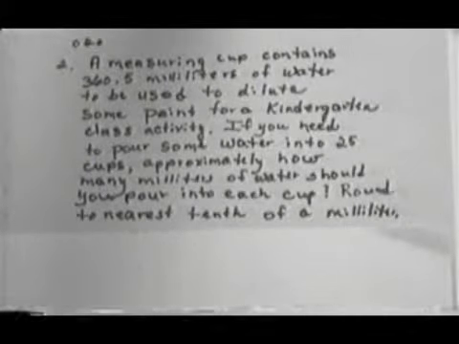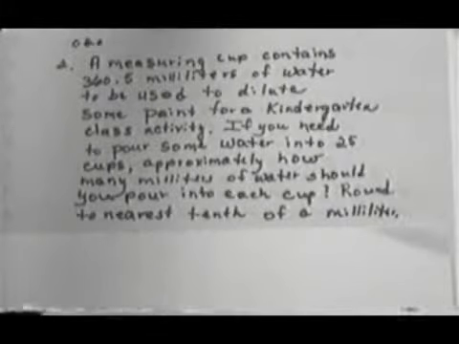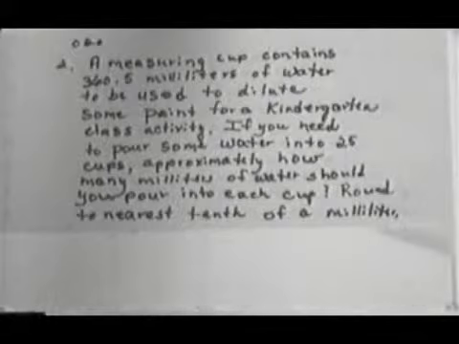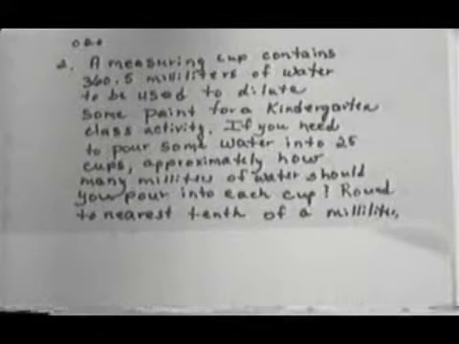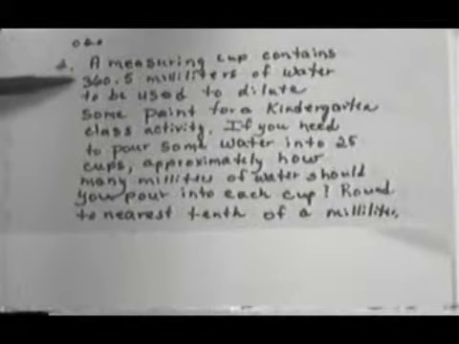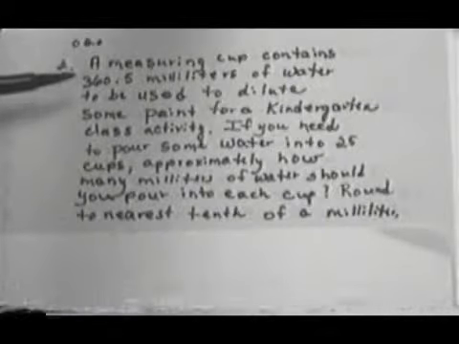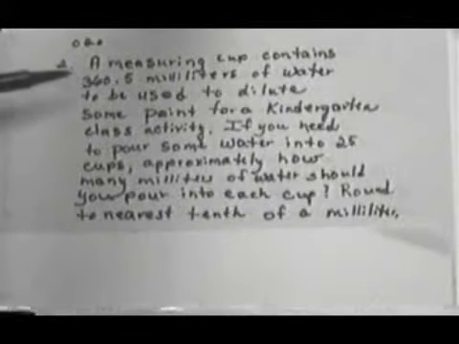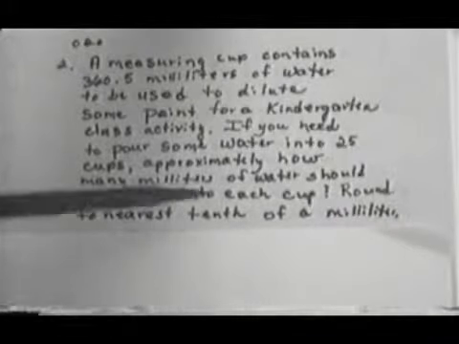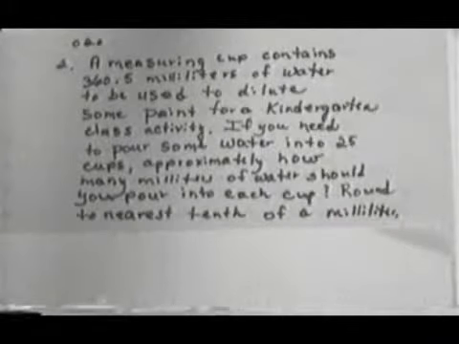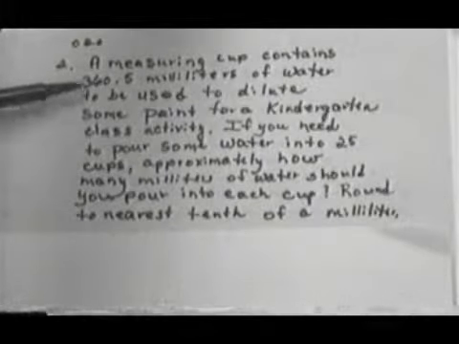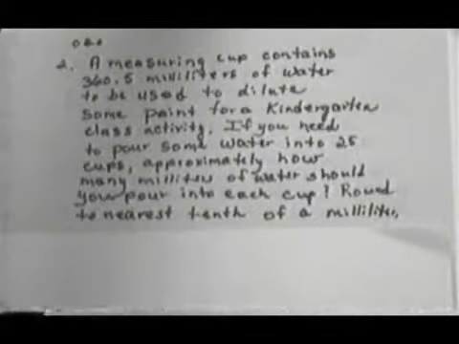So in other words, what we're doing is we've got 25 little cups that need some water in them, and we have 360.5 milliliters of water we can get. We've got a cup with this much water in it. We've got to pour out water from there into these little cups. So we want to divide an even portion up into each of those 25 cups.